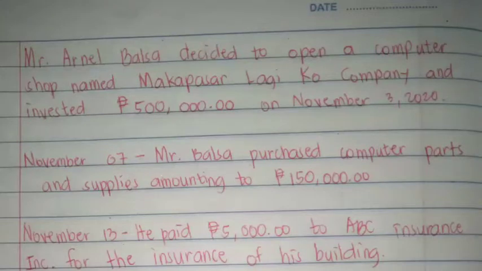Alright, so now let's begin. For our first transaction, Mr. Arnel Balsa decided to open a computer shop named Makapasar Lagiko Company and invested 500,000 pesos on November 3, 2020. So in journalizing transactions, you have to remember that every transaction has a dual effect. It has a debit and a credit.